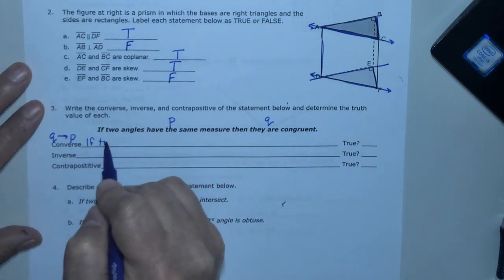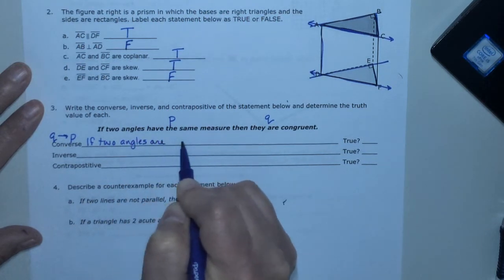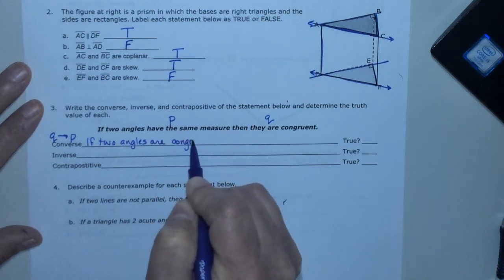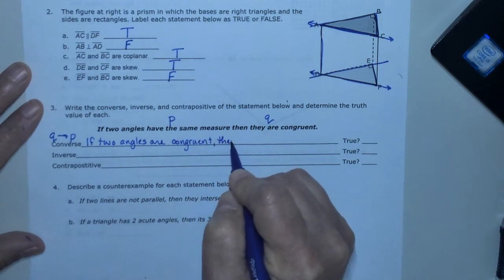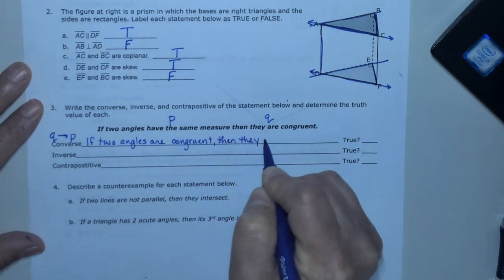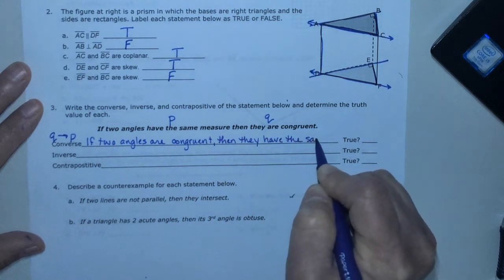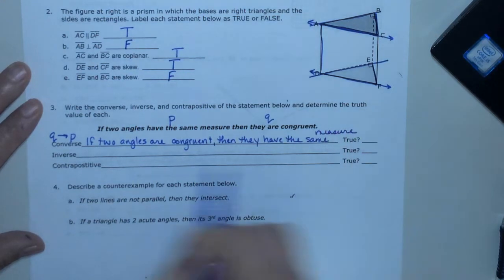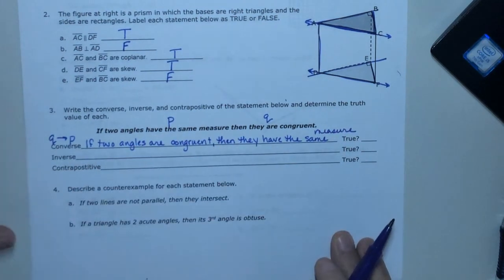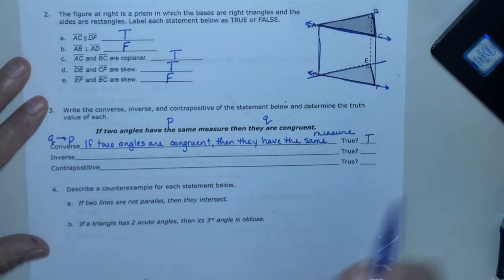So if two angles are congruent, then they have the same measure. This is a true statement because this is what congruent means. Congruent means same measure, so this one is a true statement.